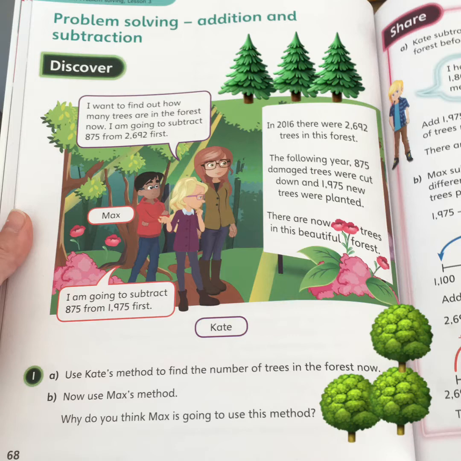So this is today's maths problem. If we have a look at it, we're going to read the bit on the right hand side first of all. In 2016, there were 2,692 trees in the forest. The following year, 875 damaged trees were cut down and 1,975 new trees were planted. There are now something trees in this beautiful forest.